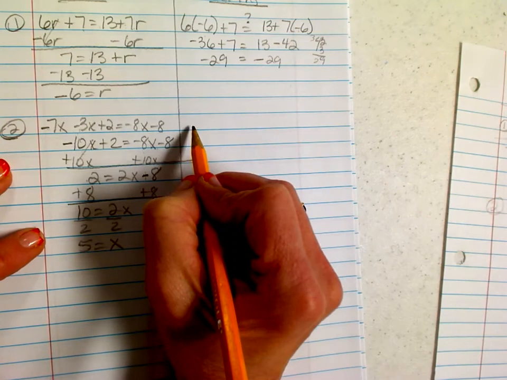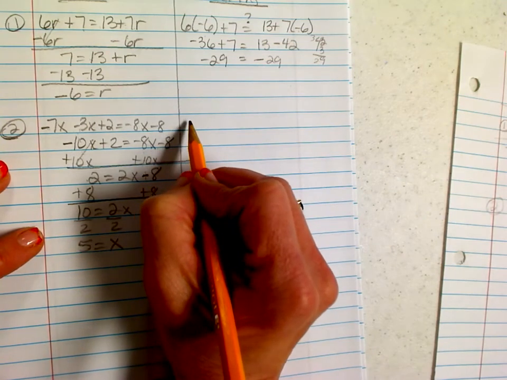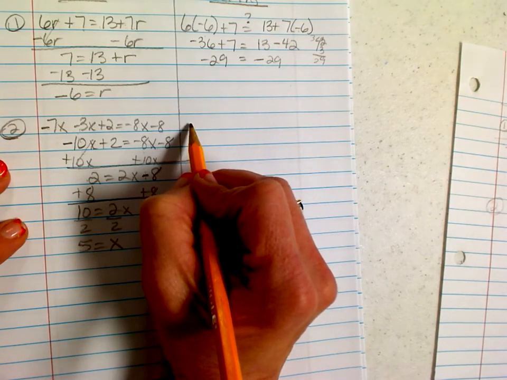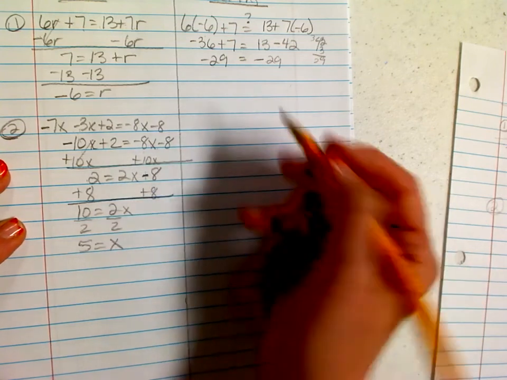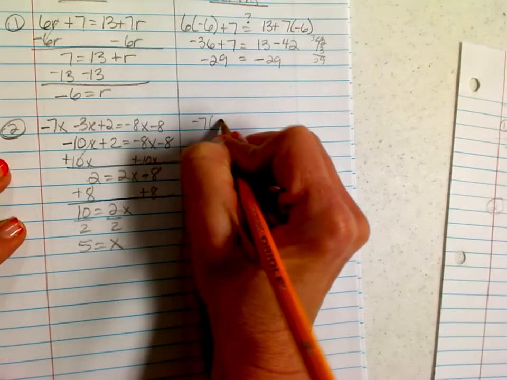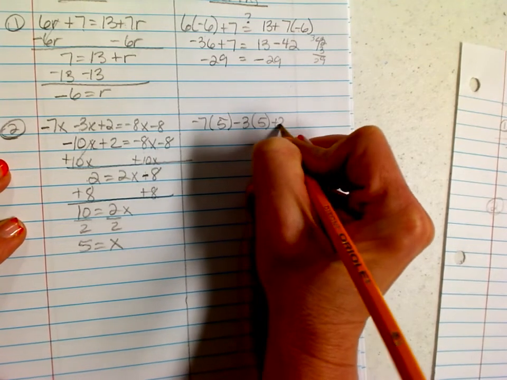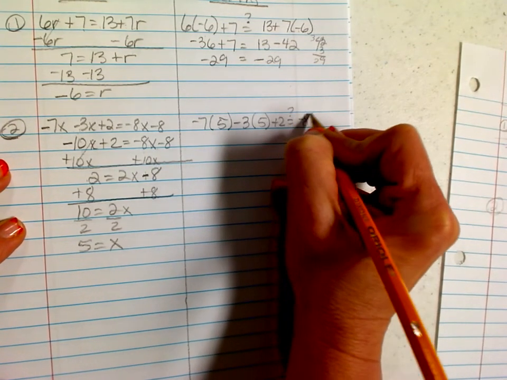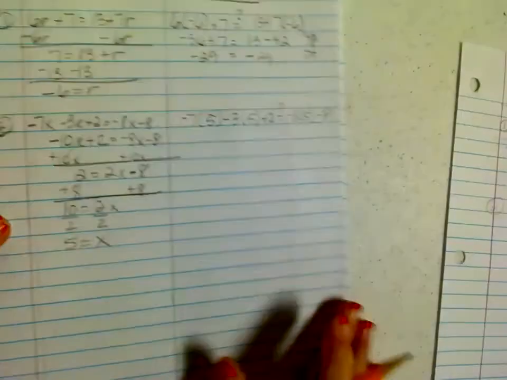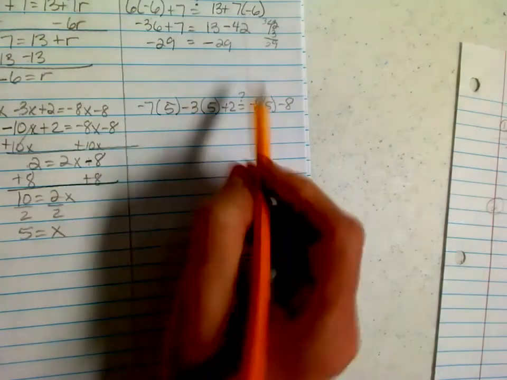Would you right here write the word hi? Tell me a little hi right now. H-I, hi, just so I know you're still with me. Negative 7 times 5 minus 3 times 5 plus 2. Does that equal negative 8 times 5 minus 8? We don't know yet, so we're going to work each thing.